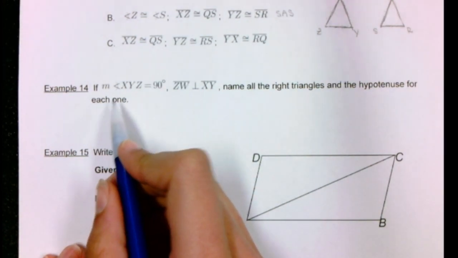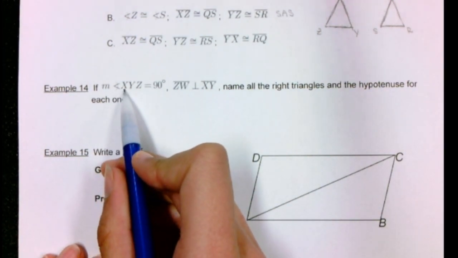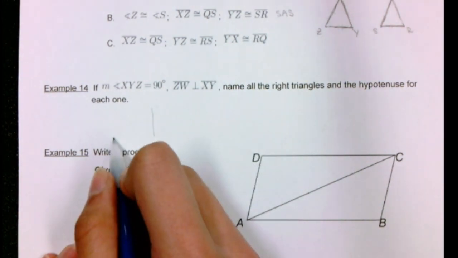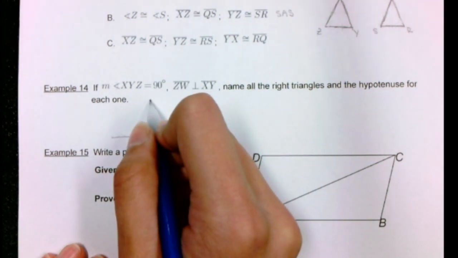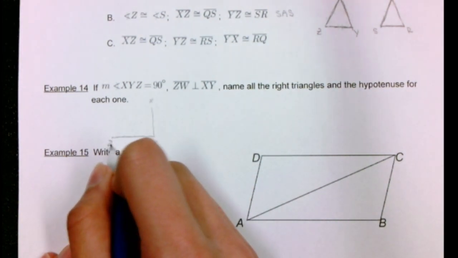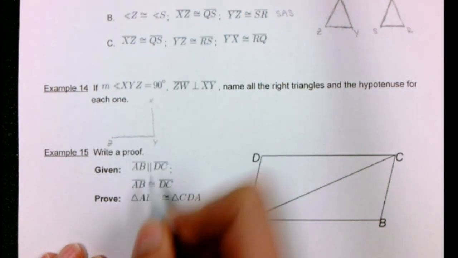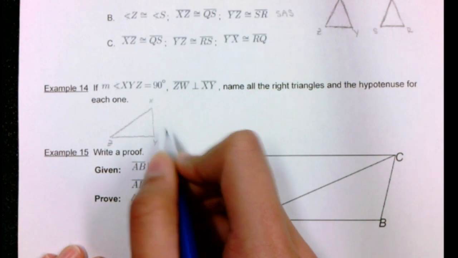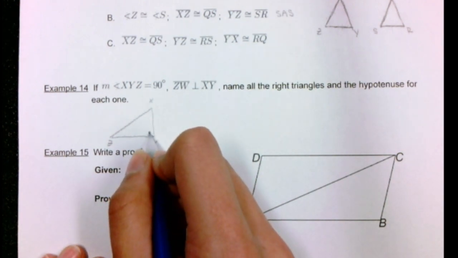So the measure of angle XYZ equals 90. So this would be X, Y, and Z. So this would equal 90.